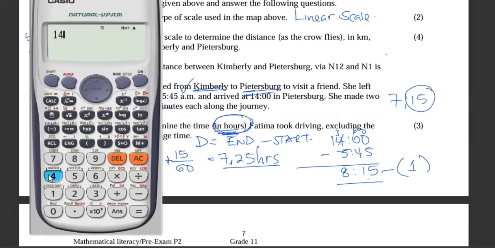The other way you could have done it is here. You say 2 minus 5:45. You press equals. You see that? It's 8:15. Minus 1. It became 7:15.